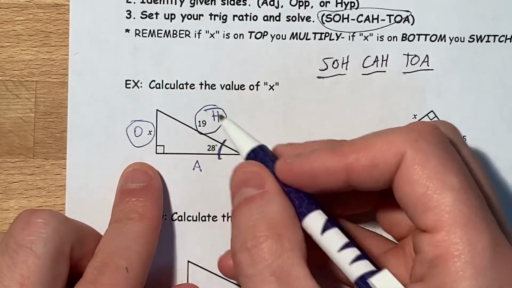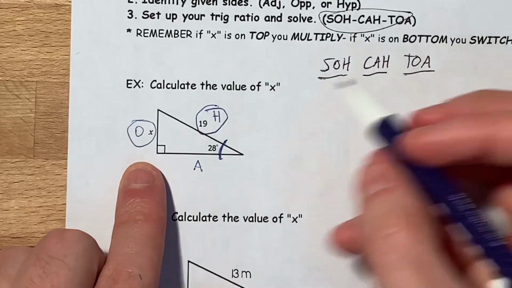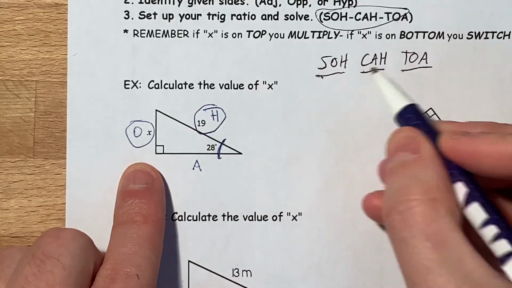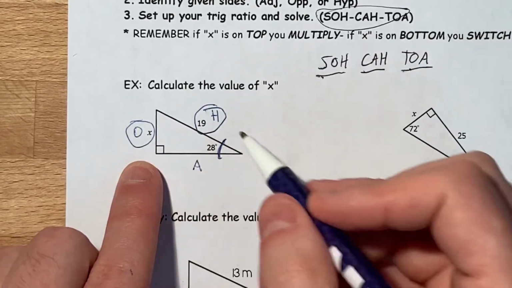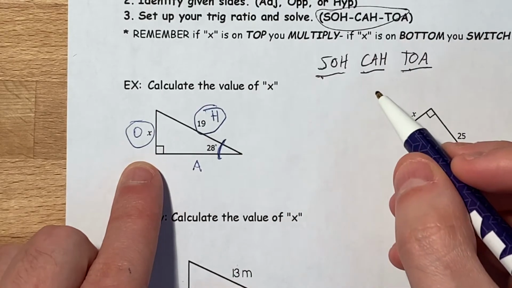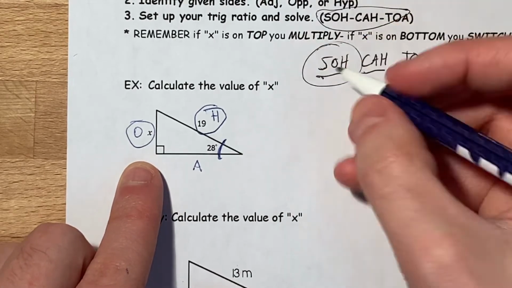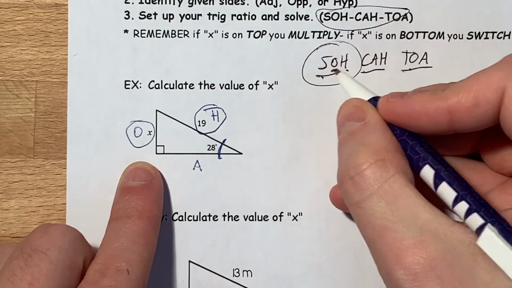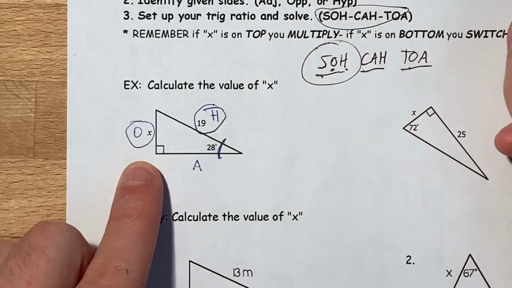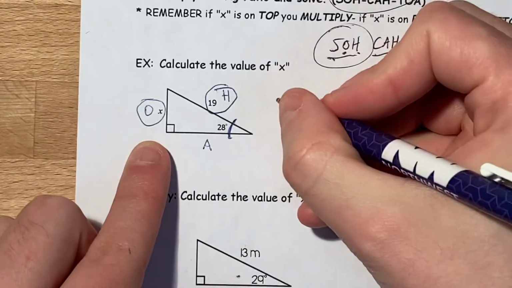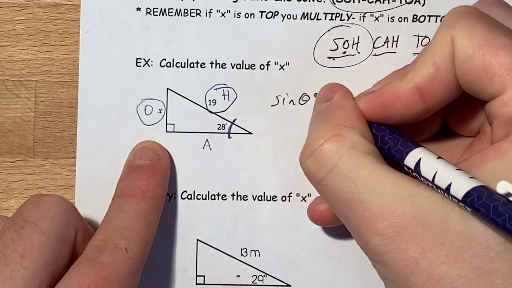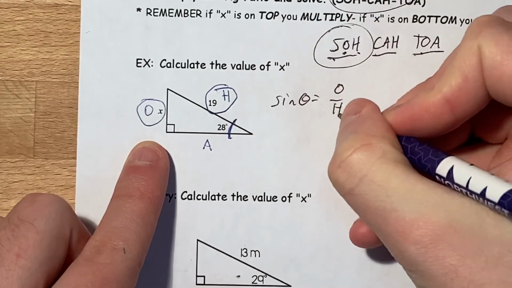Opposite and hypotenuse. So scan, pause it if you need to, but scan, would I use sine, cosine, or tangent if I have opposite over hypotenuse? And the answer is sine, opposite and hypotenuse. So I will write out what I wrote up here on top. The equation I will use is sine of theta equals opposite over hypotenuse.